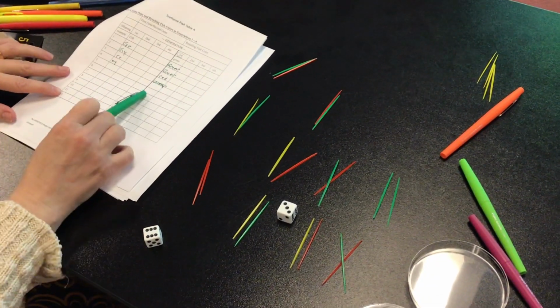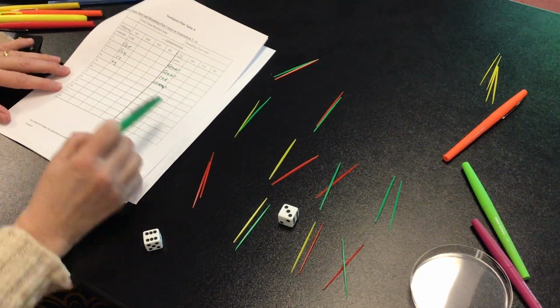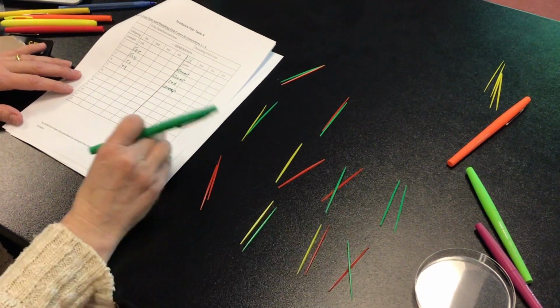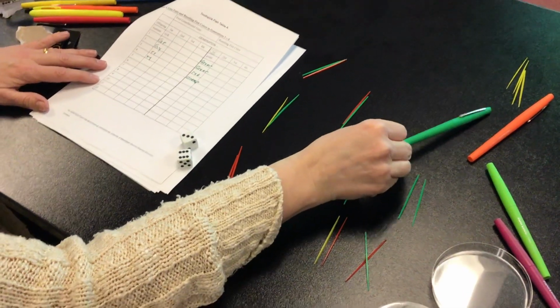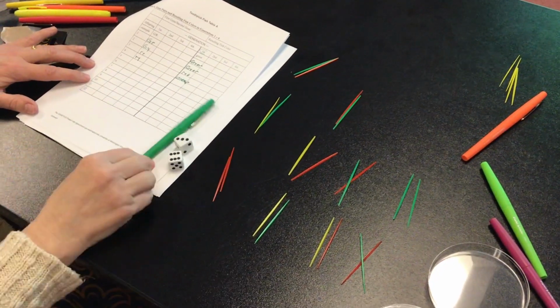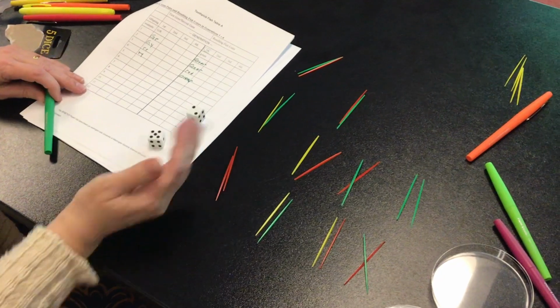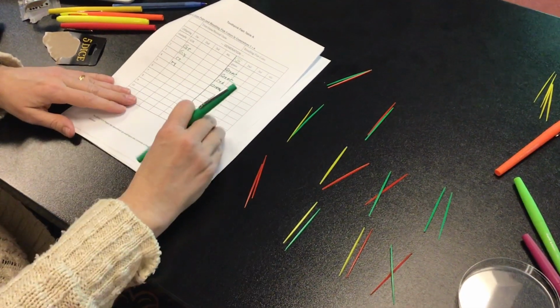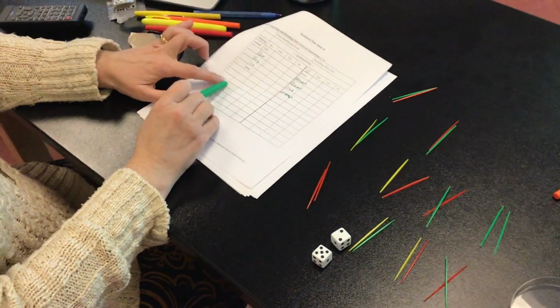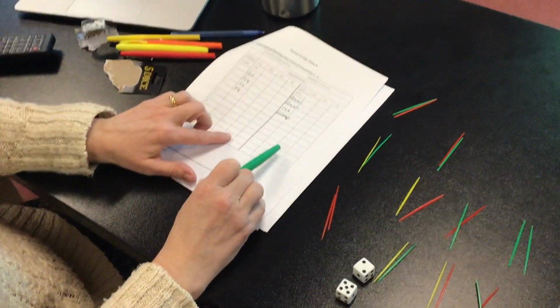If I have yellow, I will cross them out, and then I don't roll 12 times. I only roll however many times I have left. So I got rid of 2 fish, so now I only have 10 fish. So if I'm rolling my dice, I only roll it 10 times. Okay? And then you do that for the first generation, the second generation, and the third generation.